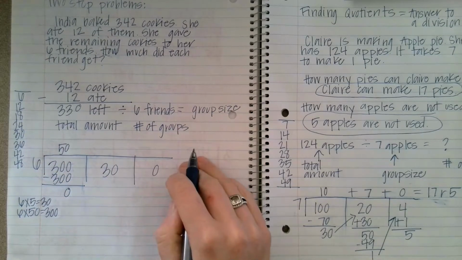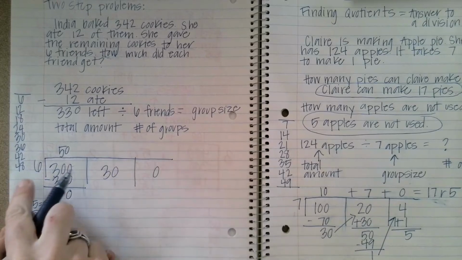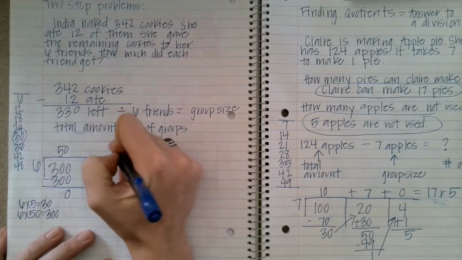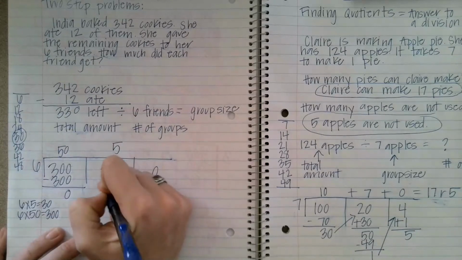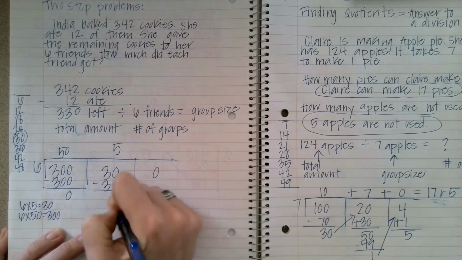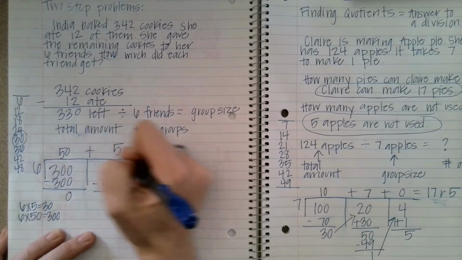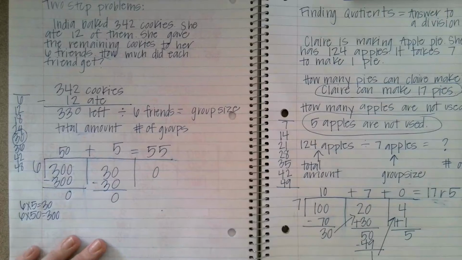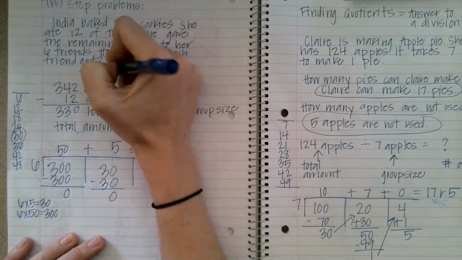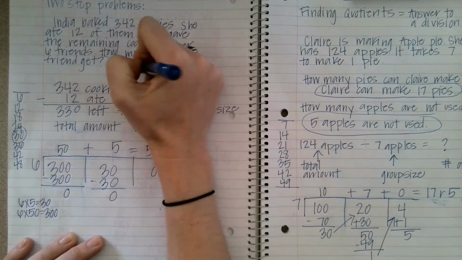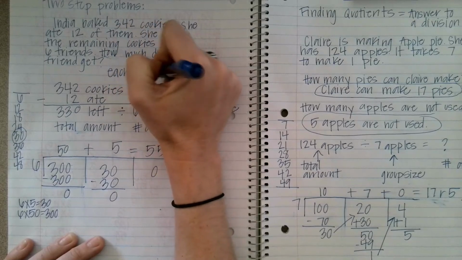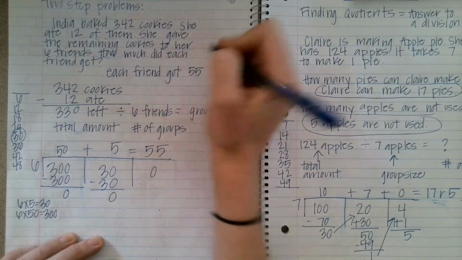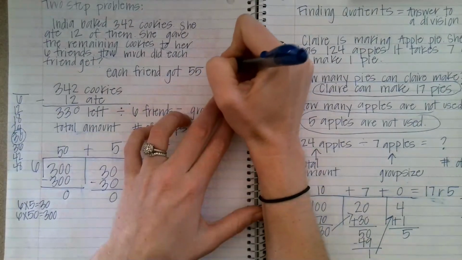I have nothing to bring over. I'm now going to say how many times does 6 go into 30? 5 times. I see that right here. 5 times 6 is 30. Subtract, I get 0. Now all I have to do is add it up, and I get 55. So how much did each friend get? Each friend got 55 cookies.